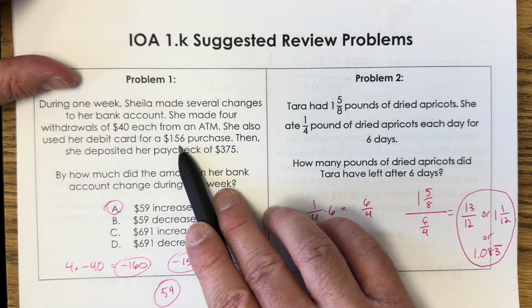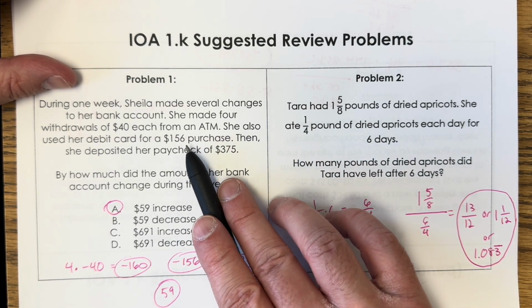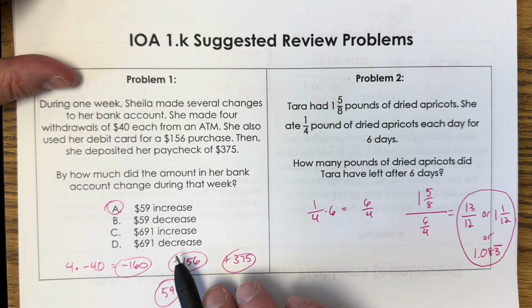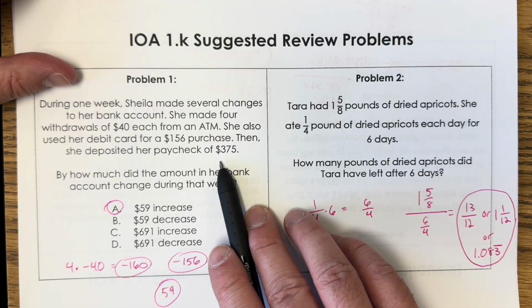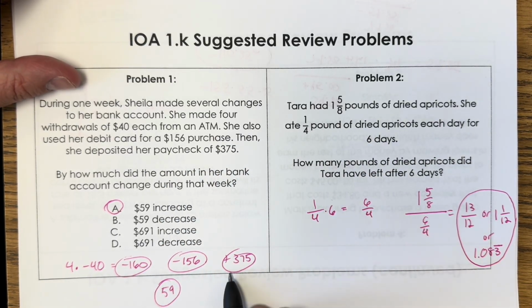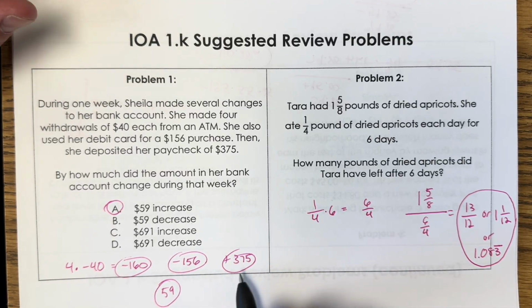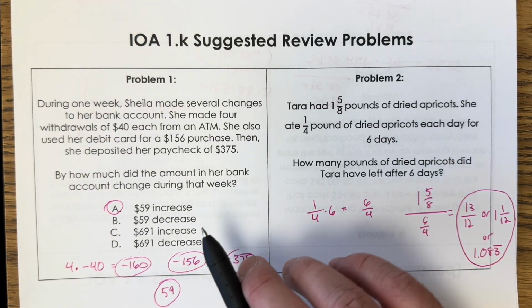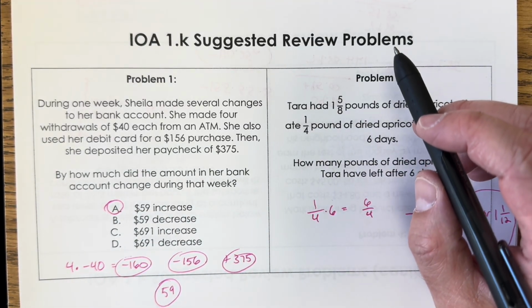Then she made a $156 purchase. Purchase is negative as well, so that is going to be added to the negative version of this. And then she deposited her paycheck of $375. Well, the paycheck is the only thing that's plus here because depositing means plus. So I'm going to add these 3 numbers together, negative 160 plus a negative 156 plus 375, and it's going to give me a positive 59, which is the answer. It is the increase in her money.